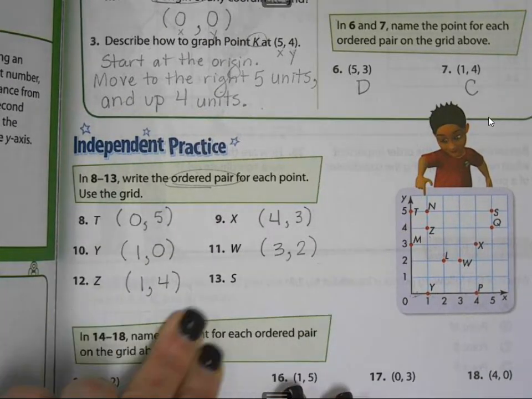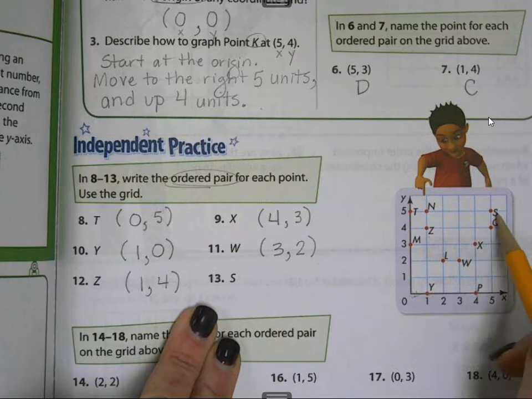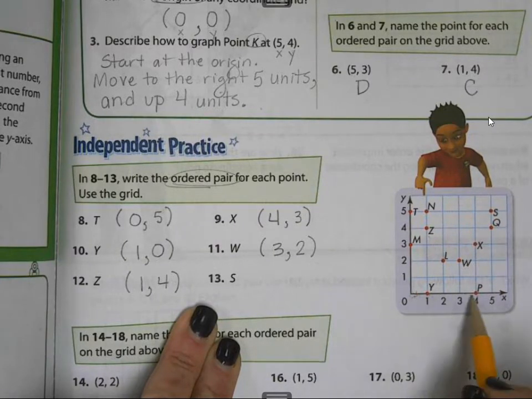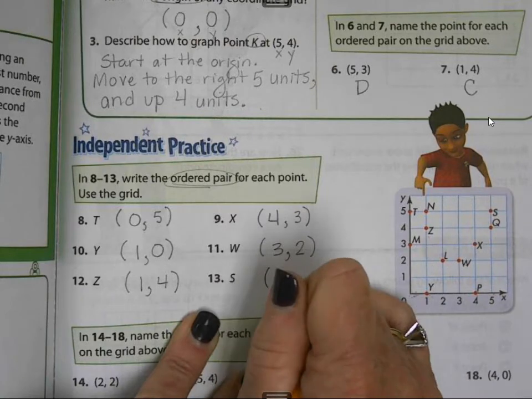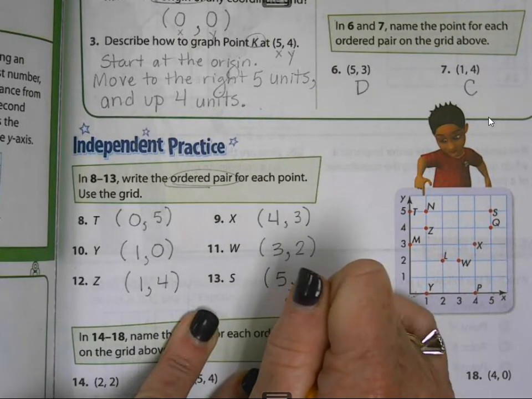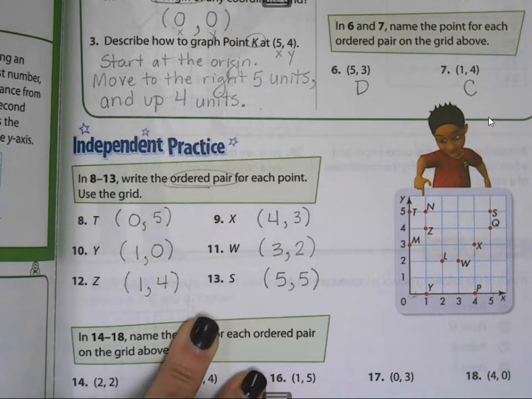All right, point S, here it is. We go all the way over to 5 and we go all the way up to 5. So over 5, up 5. And that would be the ordered pair.